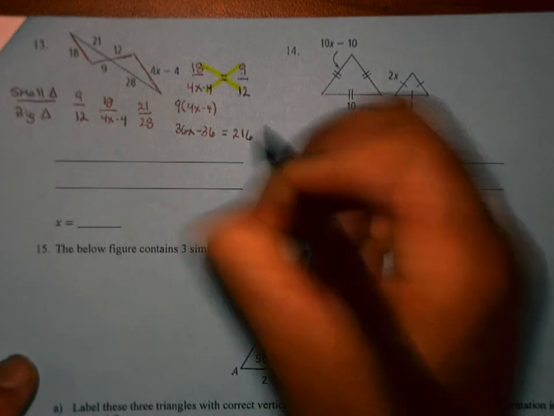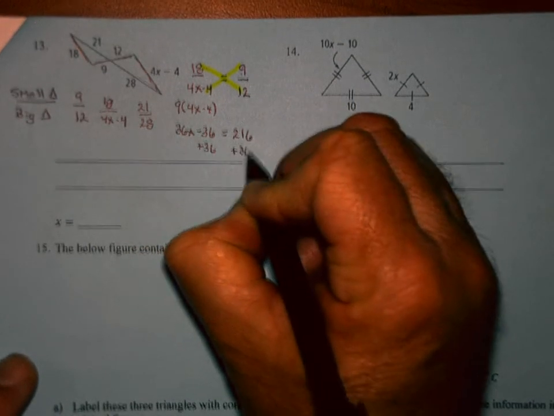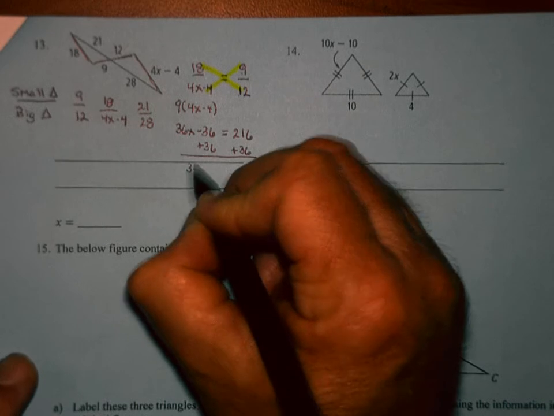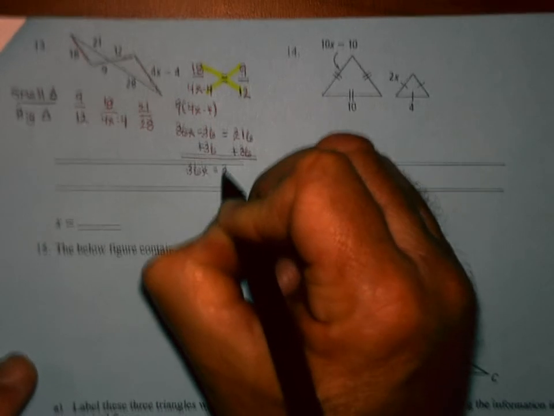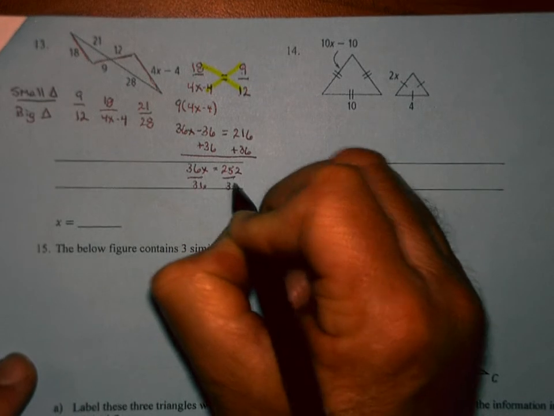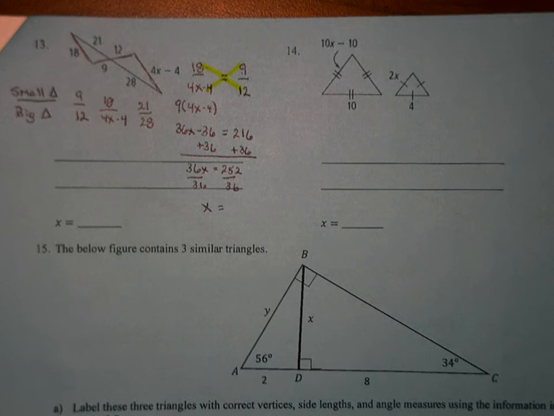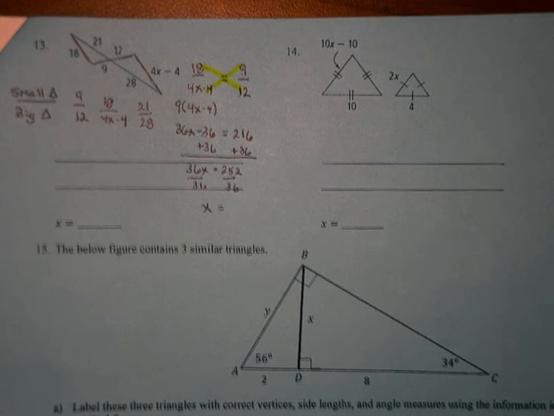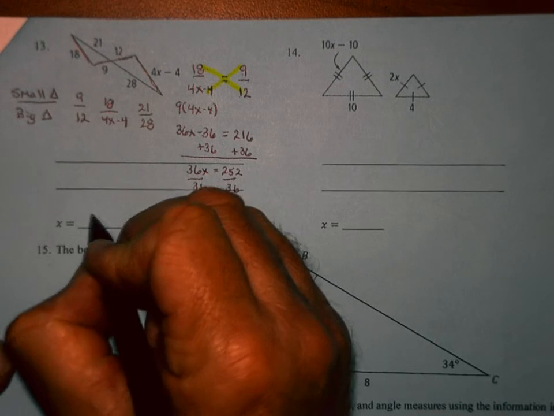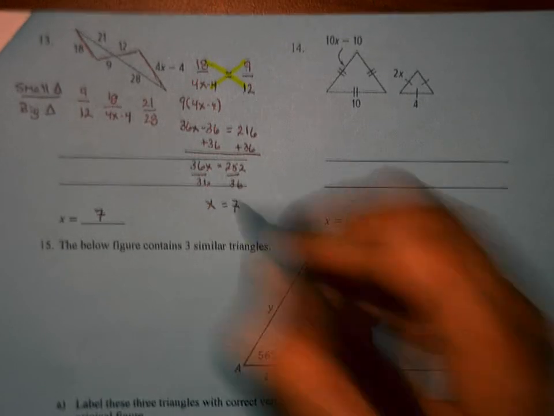Now I solve. Add 36 to both sides. That means 36x is equal to 252. Divide by 36. x is equal to 252 divided by 36, which is 7. x is equal to 7 for number 13. Number 14, same idea.